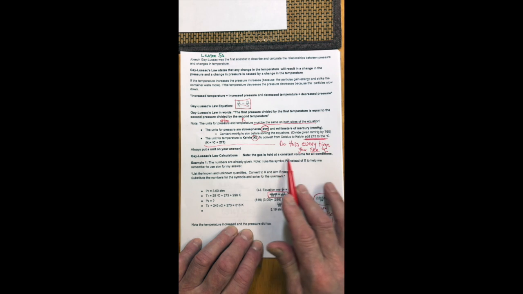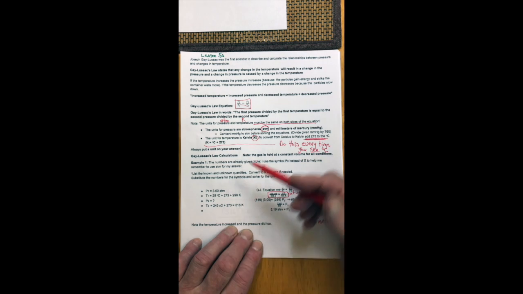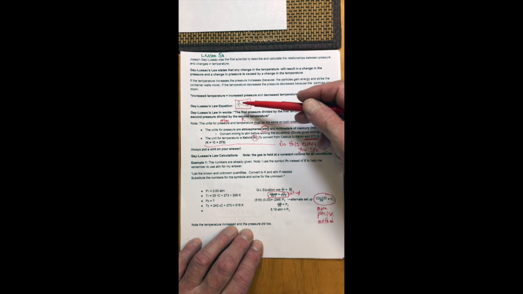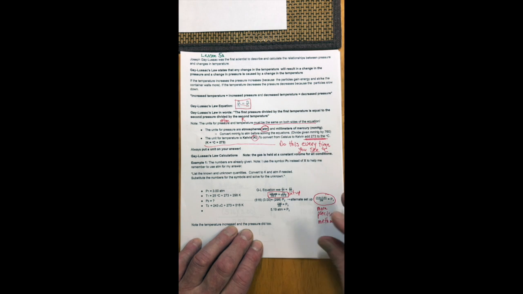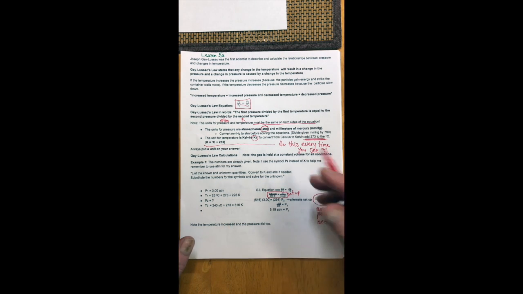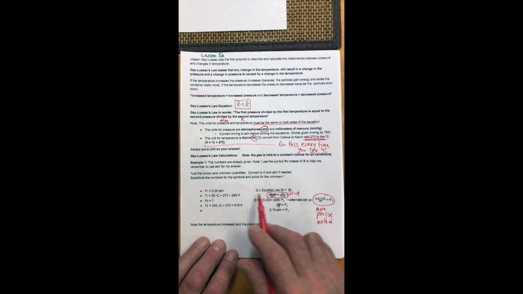They're always talking about the gas being held at a constant volume, and that's just because that plays another role in here, and we're just dealing with pressure and temperature. So here you go. Here's Gay-Lussac's law example problem number 1. And here's how I have it typed out right here.